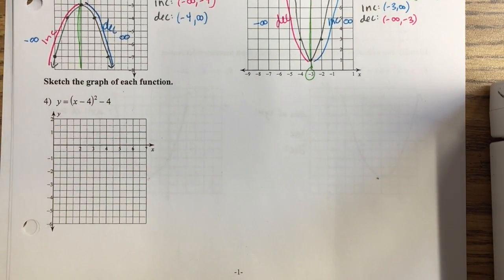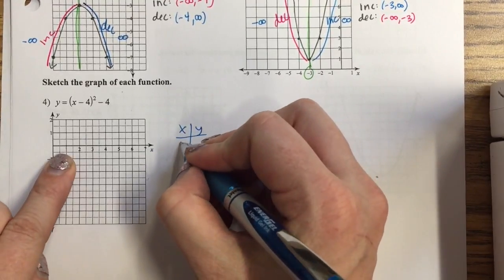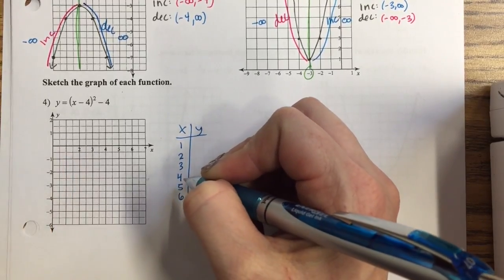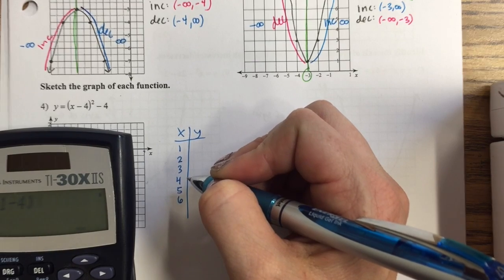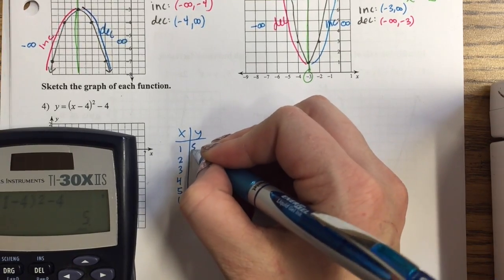We have another graphing review. You can make a table, plug in the numbers 1, 2, 3, 4, 5, 6. Parentheses 1, minus 4, squared, minus 4 is 5.